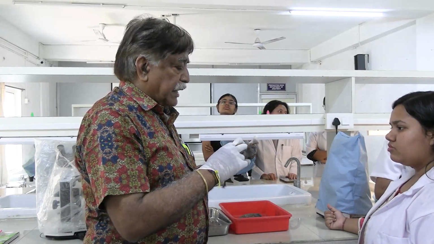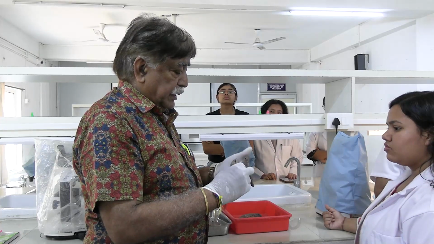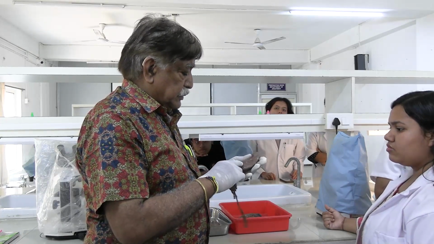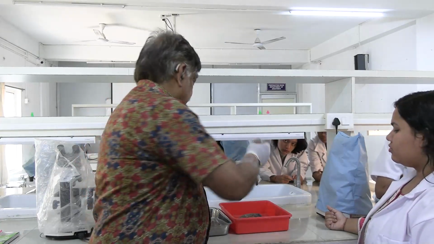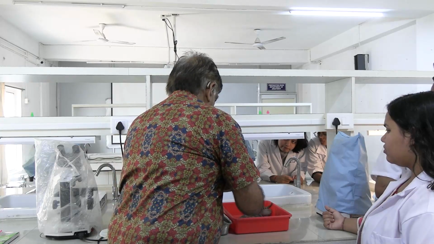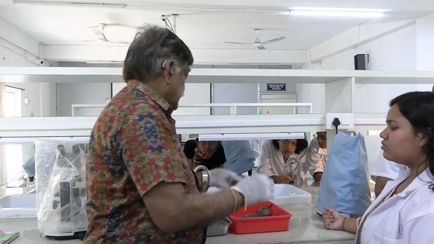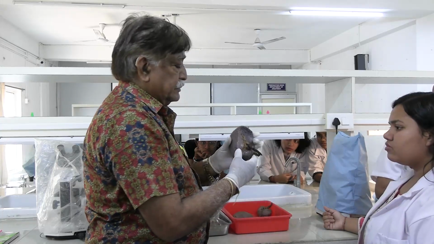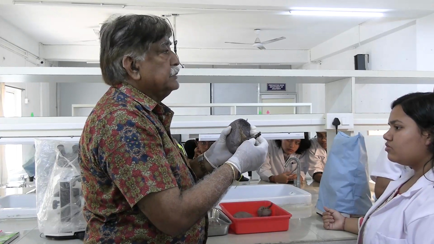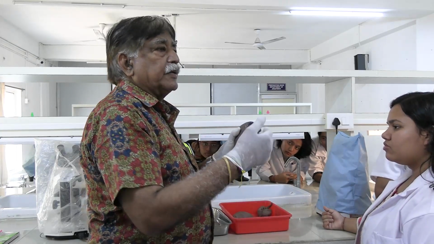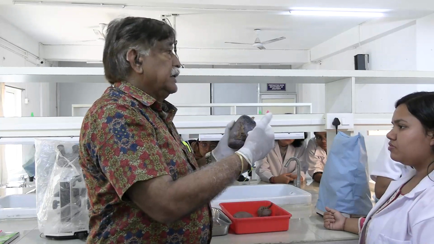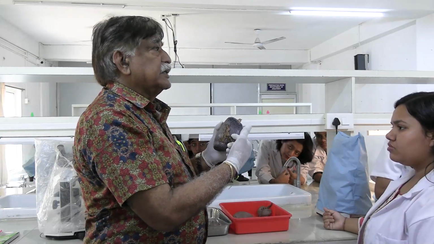Okay, it has a hilum. I will show it. It has a capsule, this is the capsule. This is the hilum. The splenic vessels go in. Then the tail of the pancreas is related here.